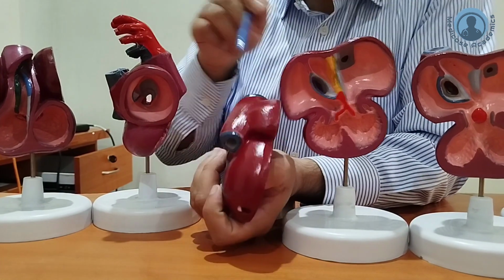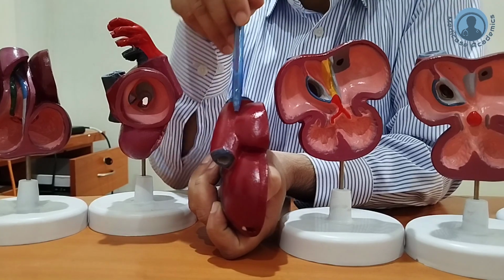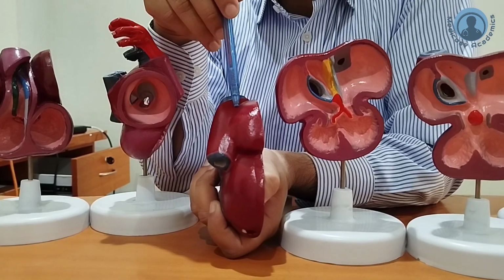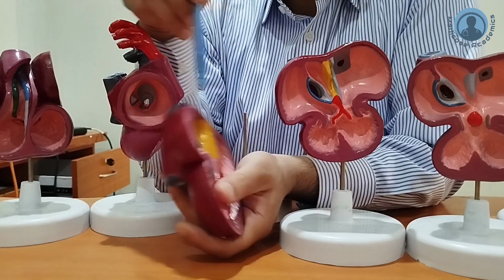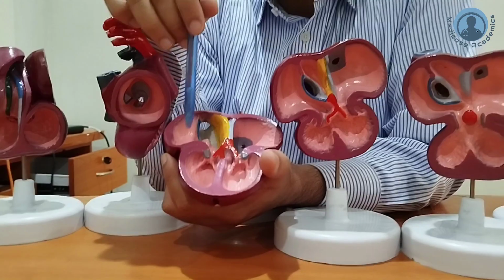On the opposite side, if you see the outside, you can see this groove. This is sulcus terminalis, and at the top of it, in adults, you will see the presence of the SA node. So this is the demarcating line that divides the two parts of the atria.